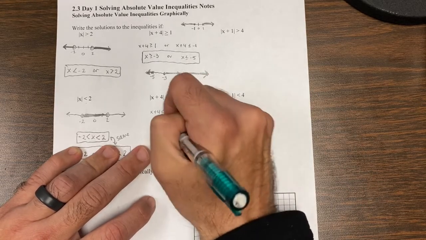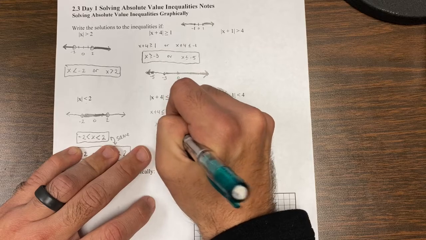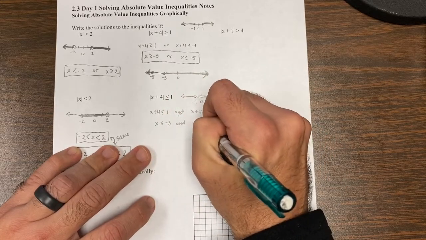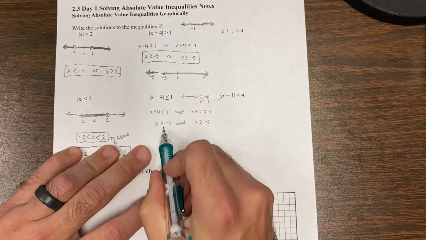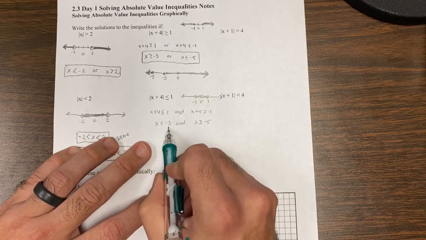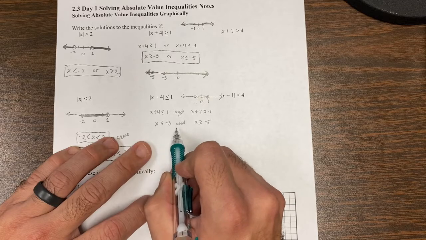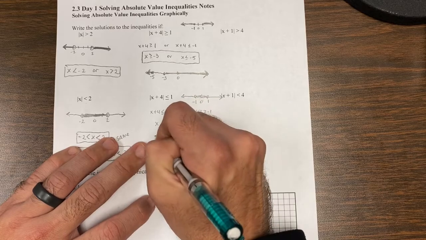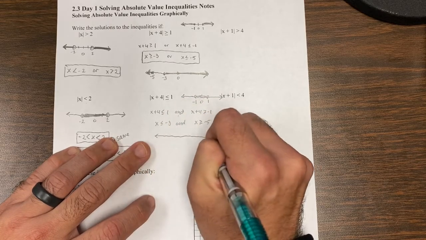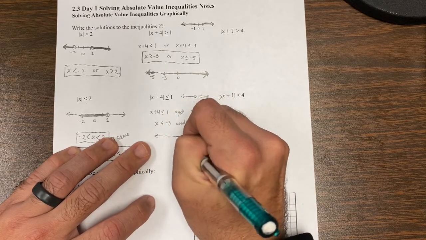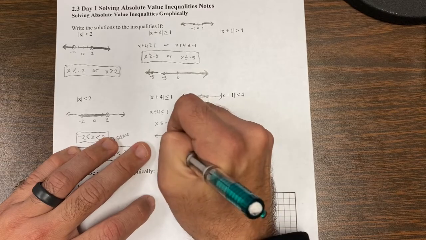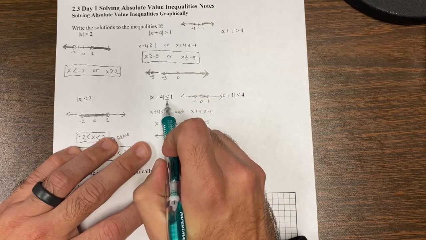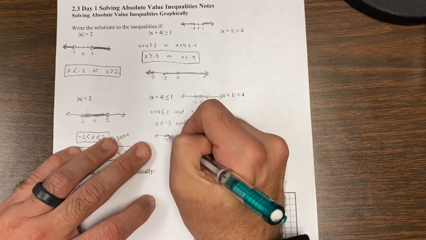And then we solve. So we subtract 4, subtract 4. So x has to be less than or equal to negative 3, and at the same time, x has to be greater than or equal to negative 5. So if we put that on a number line, here's 0, negative 3, negative 5, closed dots, because the sign we started with was an equal to inequality, and we shade in between them.